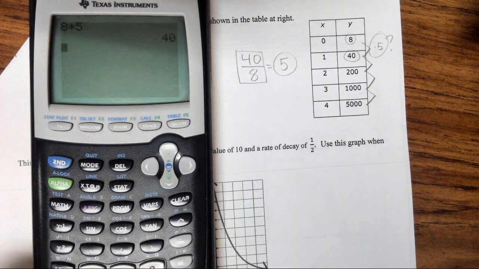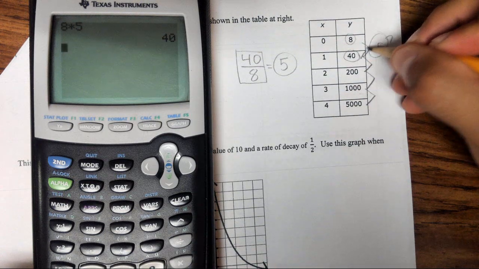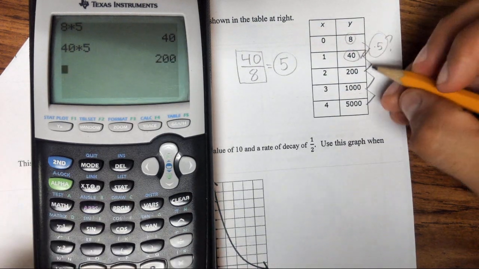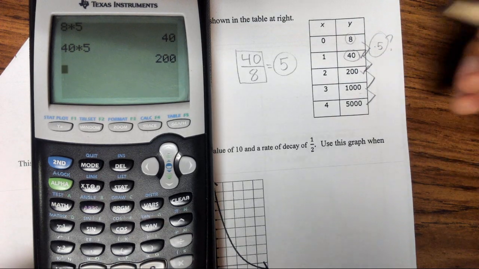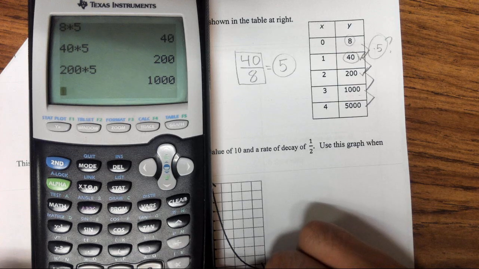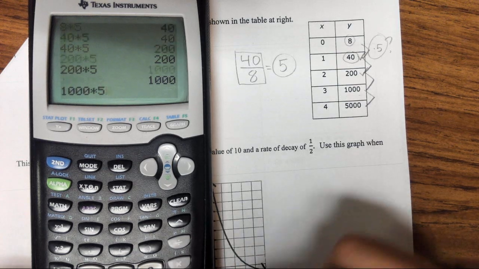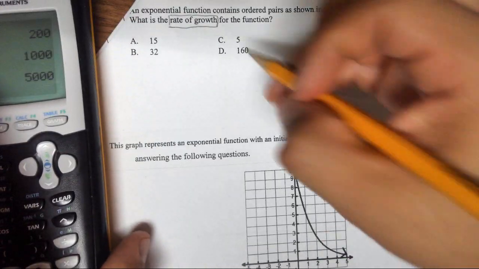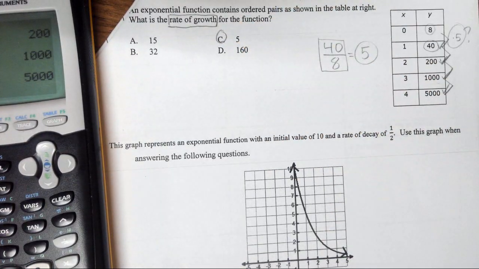8 times 5 gives you 40. Check. Then if we do the next one, 40 times 5 should give you 200. And then I'm just going to check the last ones just for fun. 200 times 5, 1,000, and then 1,000 times 5, 5,000. Right, so all of these work, which means that my ratio here is 5. Or in other words, my rate of growth is 5.